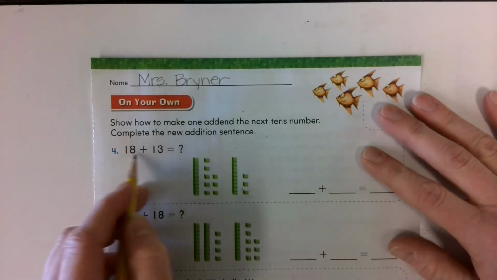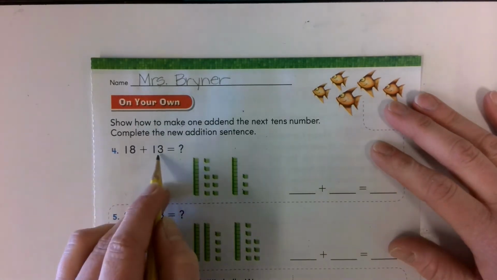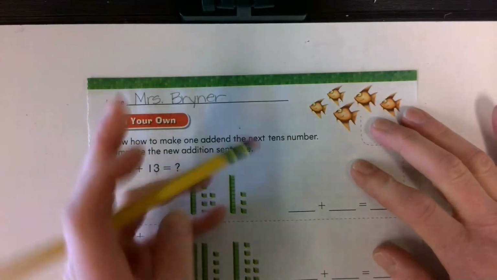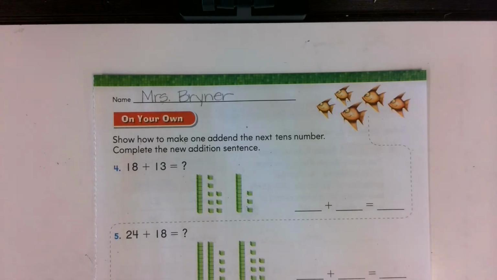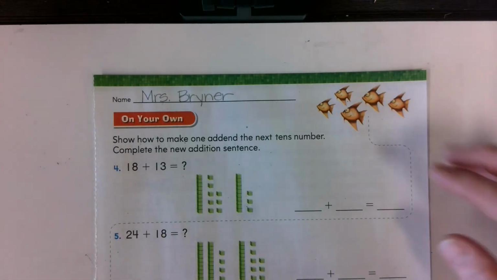So our buddy 18, he goes next door to 13 and he knocks on the door and says, 13, can I have 2 of you so I can be a 20? And 13 says, oh yes. We're going to be joining together anyway.